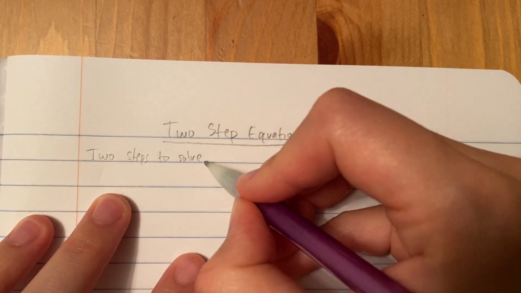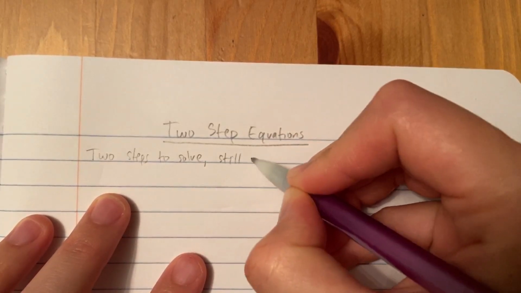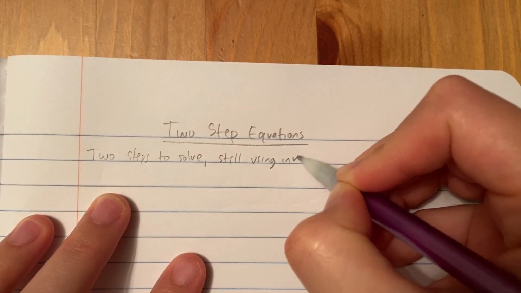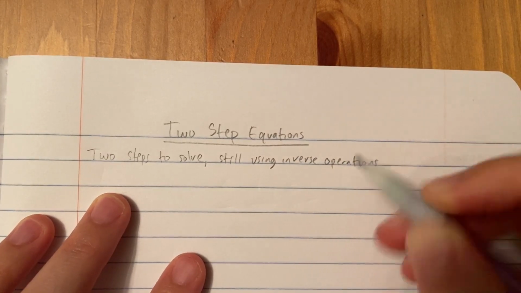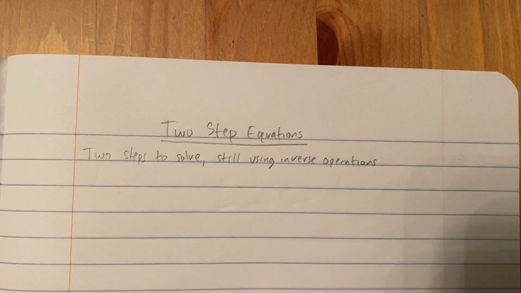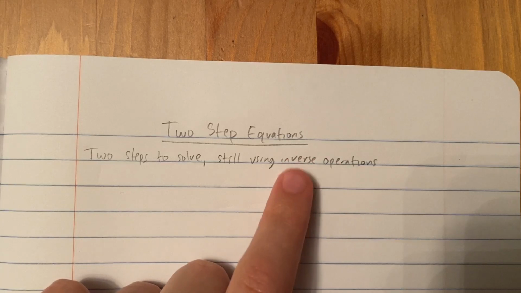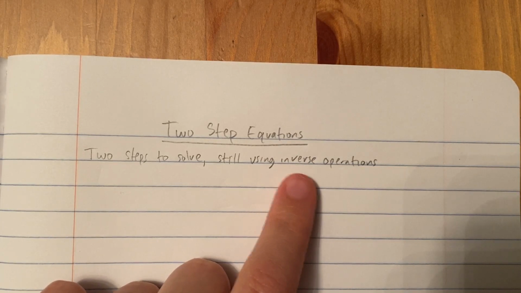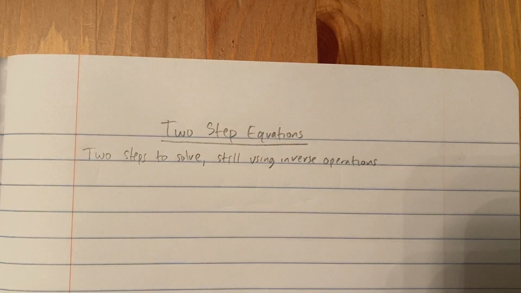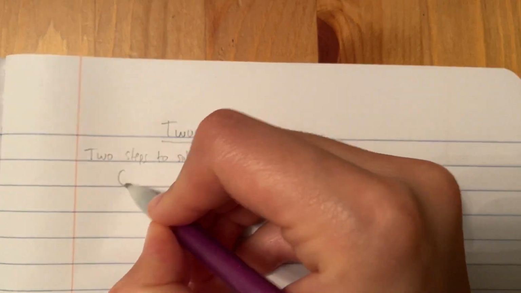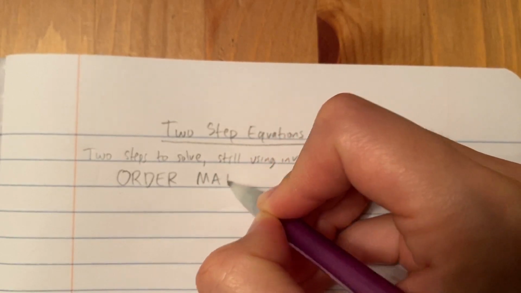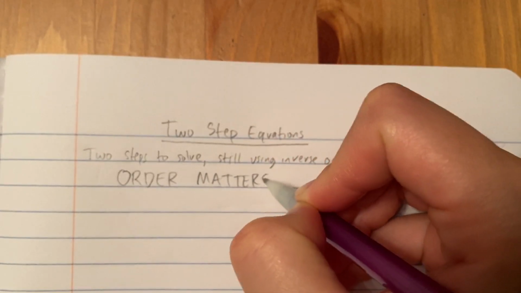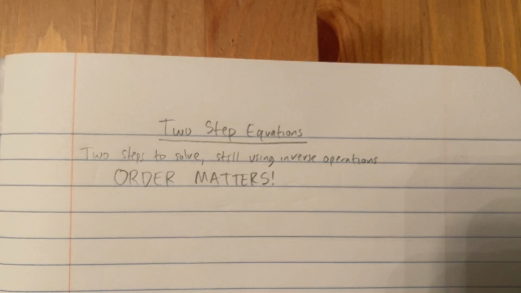Okay, we're still using inverse operations. Now, here's the kicker. Here's the big jump from one step to two step. With one step, you just undo the one operation and that's it. Here with two step, you're still using the inverse operations to undo them. But here's the key. Order matters, right? You're going to undo 2 operations and it matters which order you undo them in.